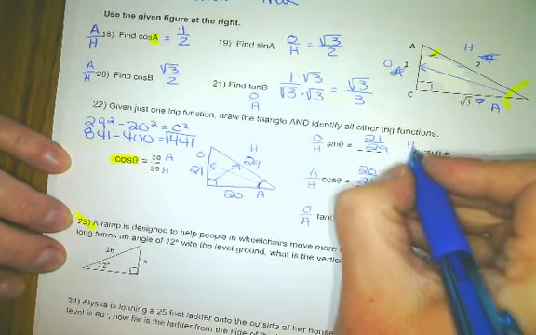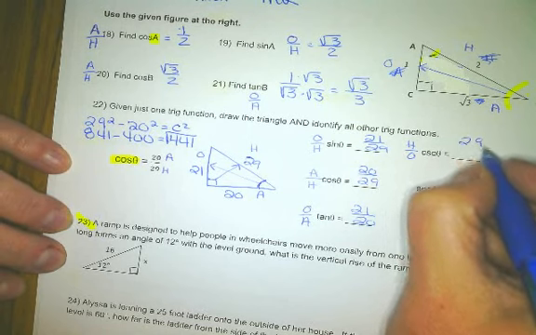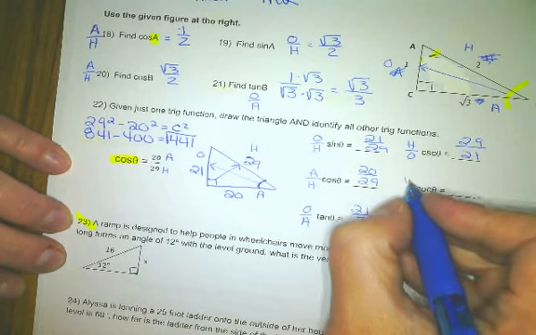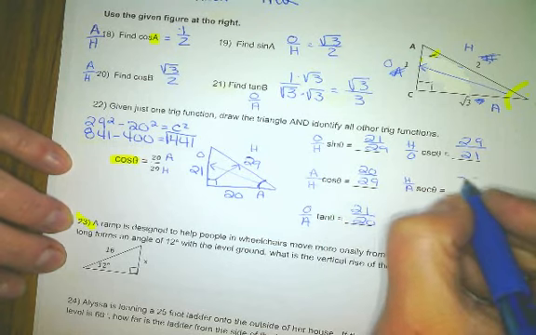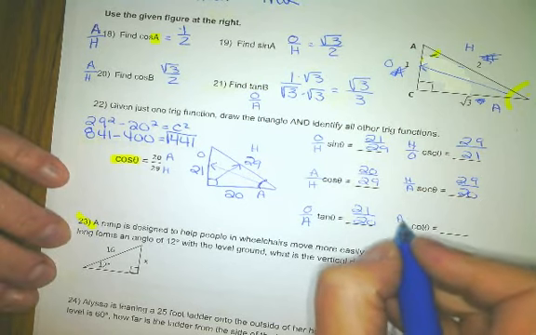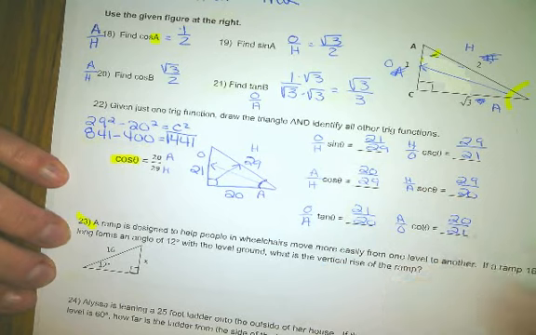Cosecant is related to sine, so it's H over O. And that's going to be 29 over 21. Secant is going to be H over A. So 29 over 20. And then cotangent will be A over O, which will be 20 over 21.